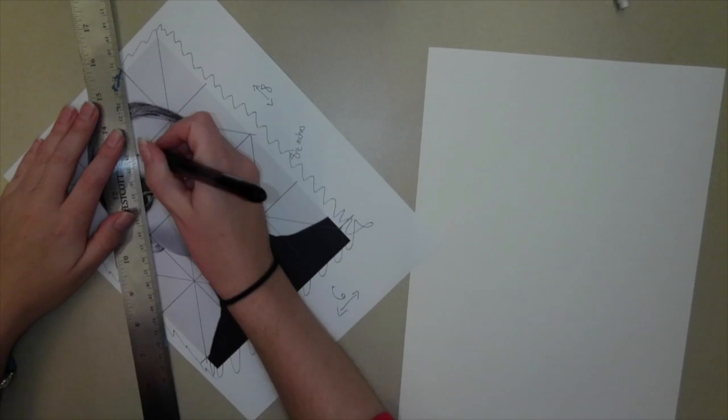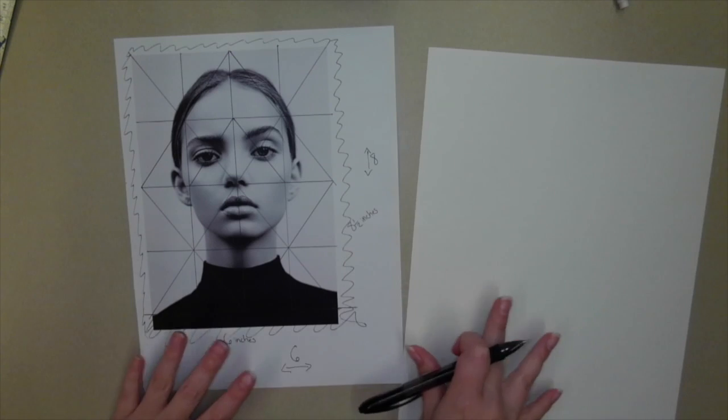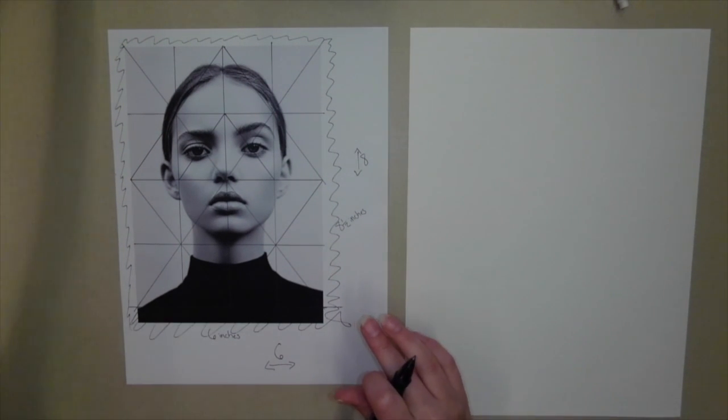So over her face, I'm going to go ahead and add another set of diagonals and triangles so I have more guidelines directly on her face, especially the eyes, nose, mouth area.